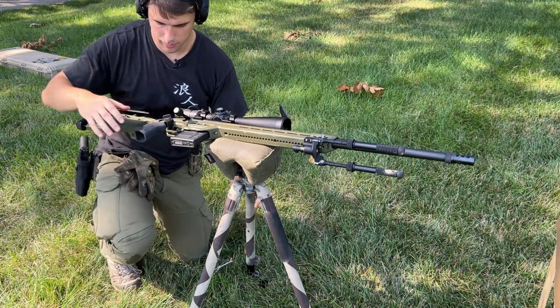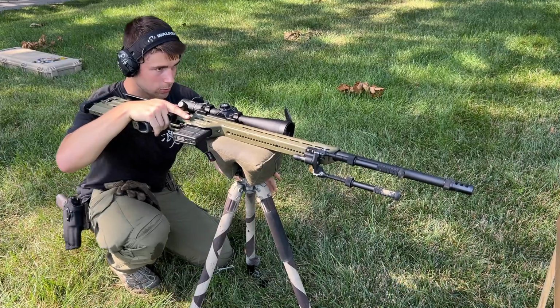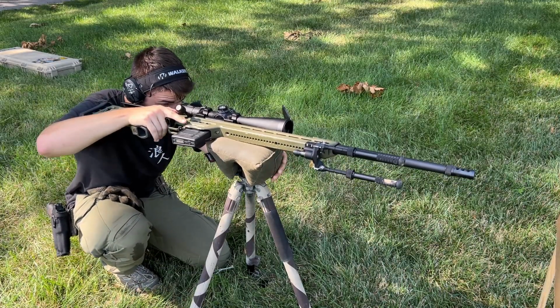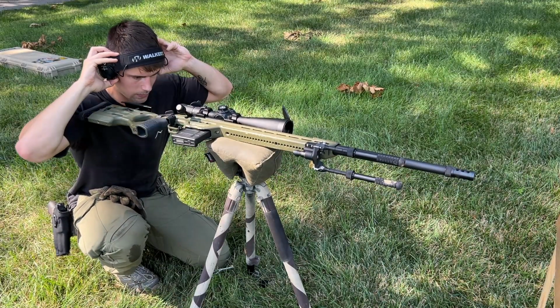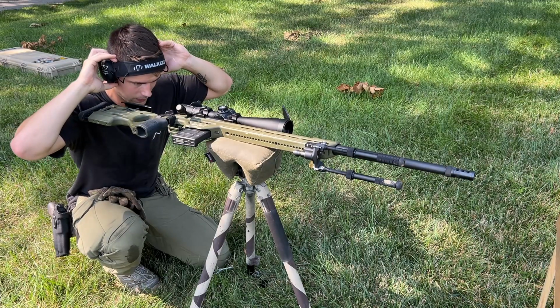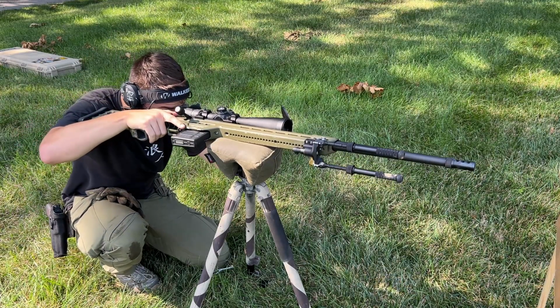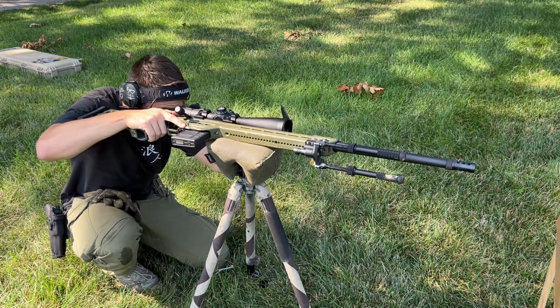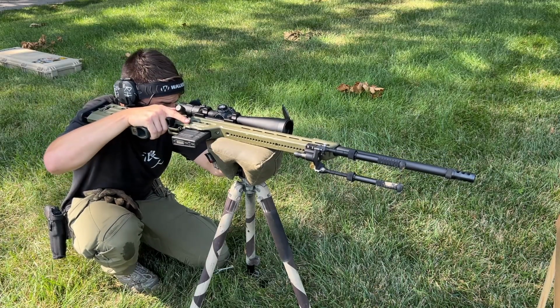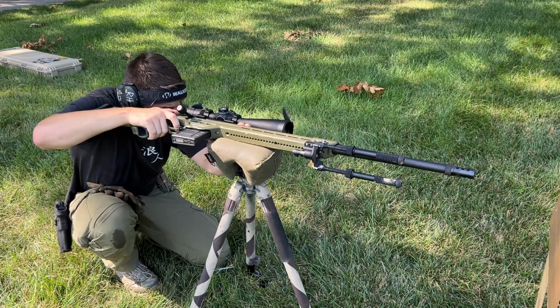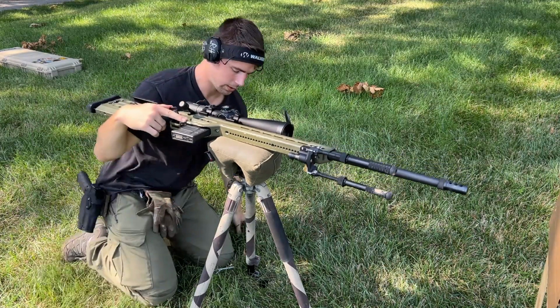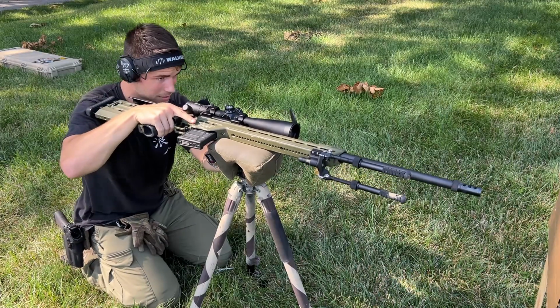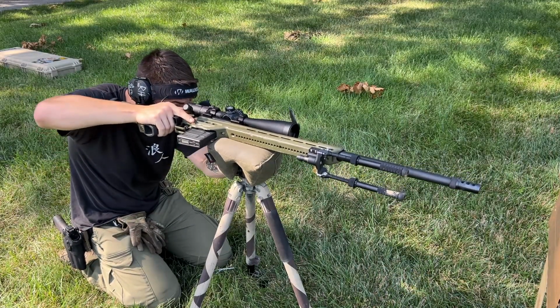And I changed the camera angle so you can actually see a little more of my goofy shooting position here. And as you can see, my ear pro doesn't like this position at all. I'm getting a double kneeling here. I feel like that's the most stable I've been.